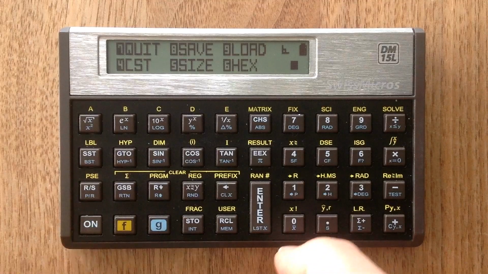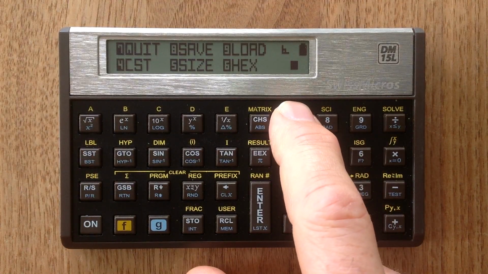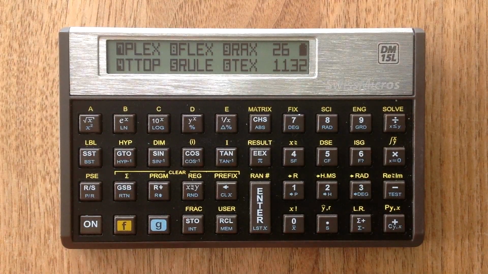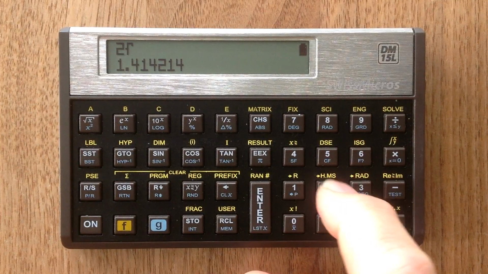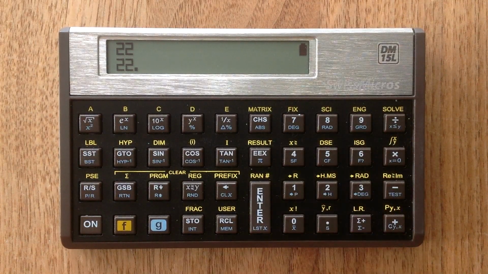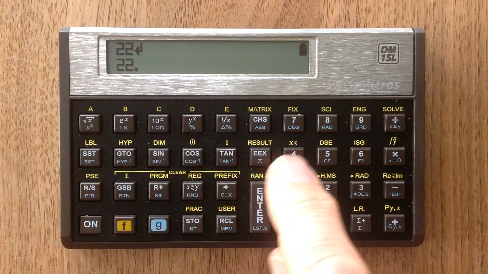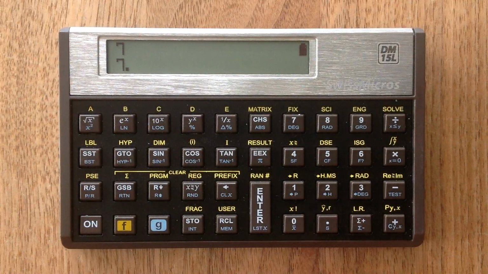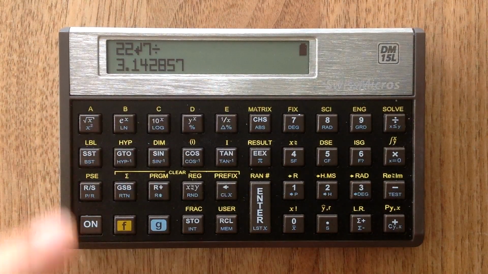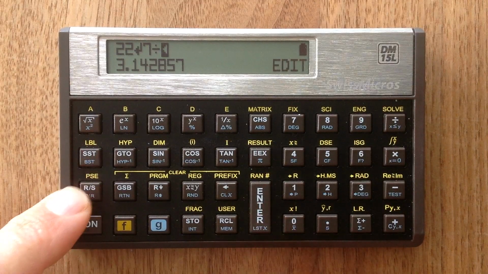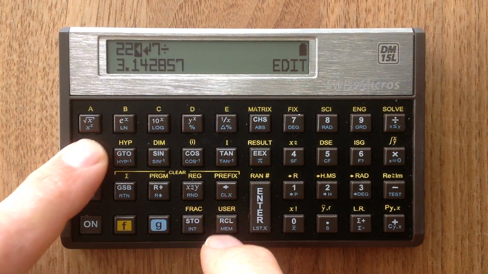Okay, you can leave Plex, go to Flex. You can, for instance, enter one number, and you see there is a symbolic formula on the top. You can even edit this formula.